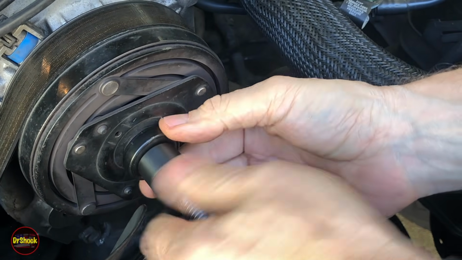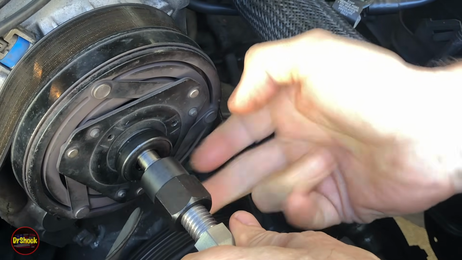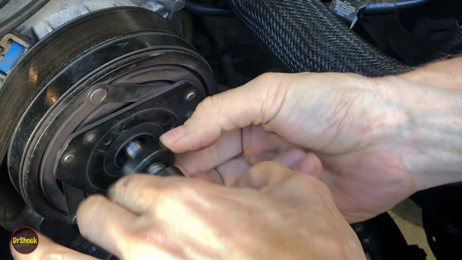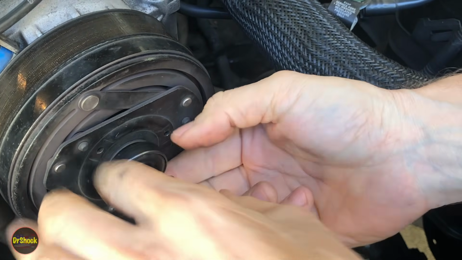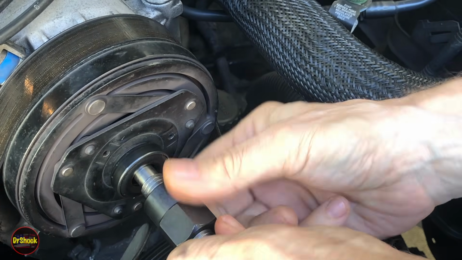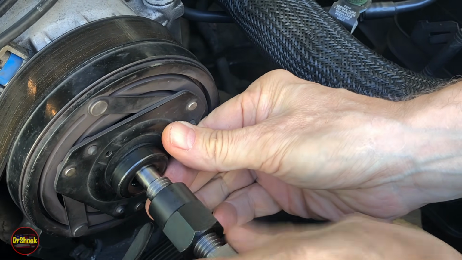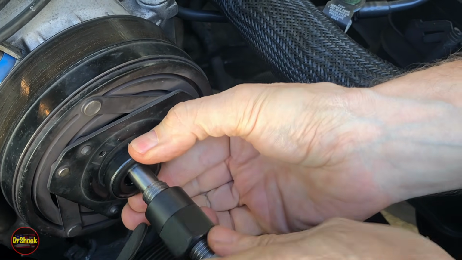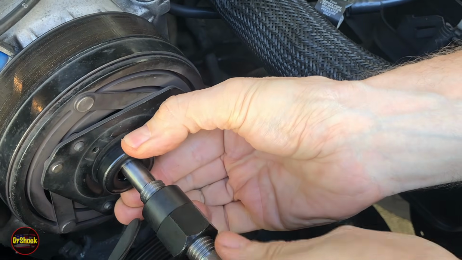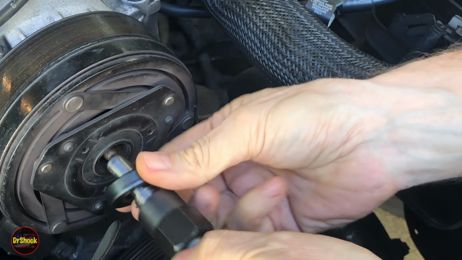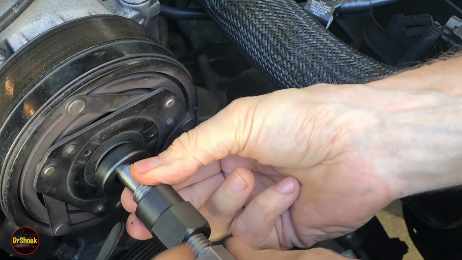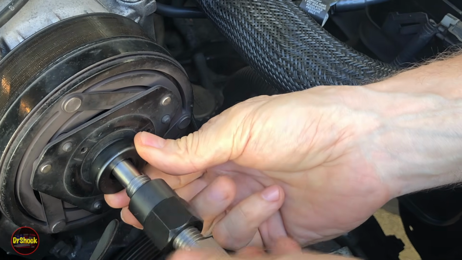Notice it's a little beveled here. Just want to check something. This thrust washer is beveled on one side and flat on the other. I think what I want to do is flip this. I don't know that it matters, but it looks like it might seat better if we do it like this.